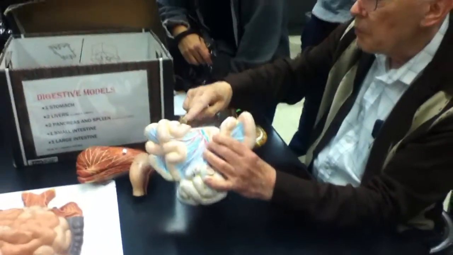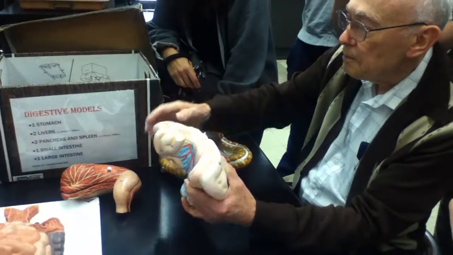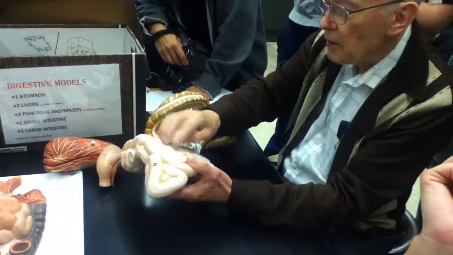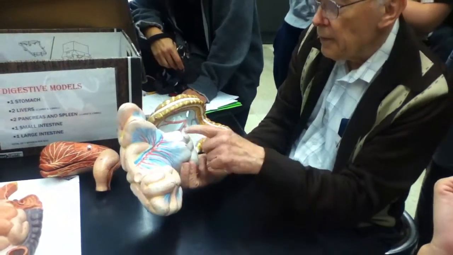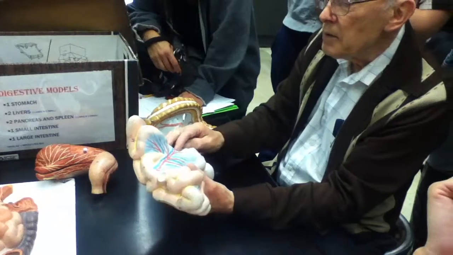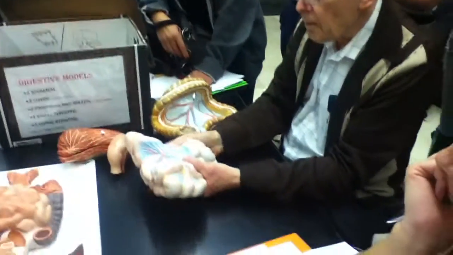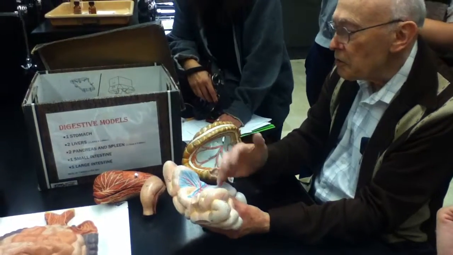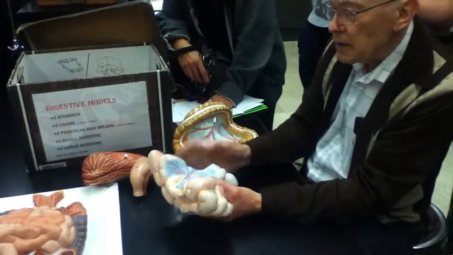And over here is where we would begin with the first part, which is the duodenum. And then we'd have the jejunum, and here finally would be the ileum, where it empties in. Remember I told you about the omentum? This thing is a serous membrane that attaches to the intestinal tract.